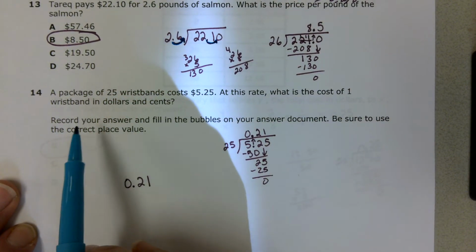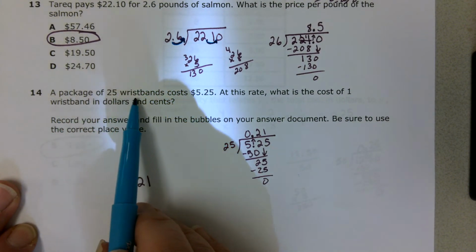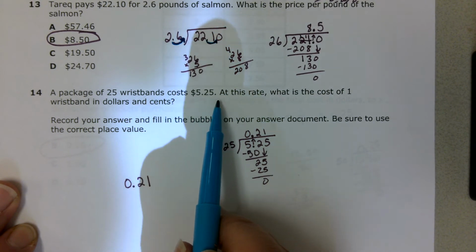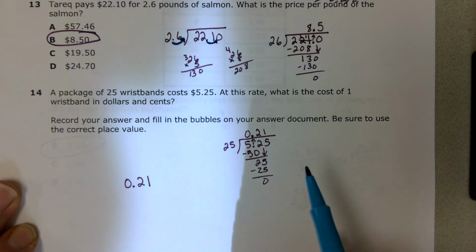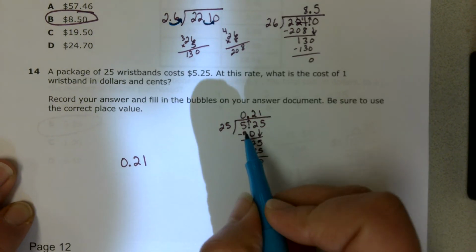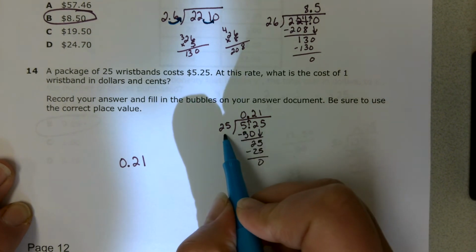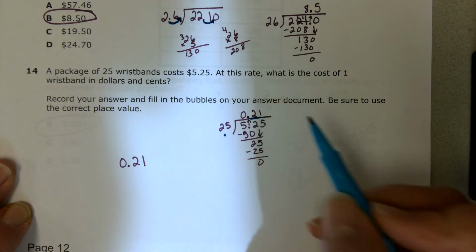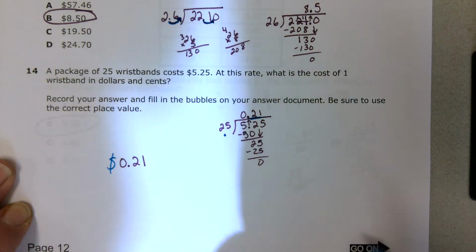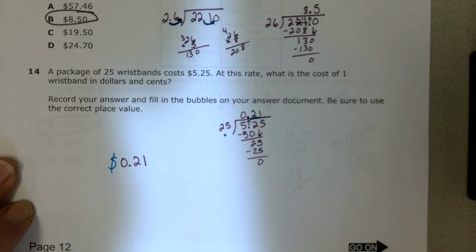Number 14, a package of 25 wristbands costs $5.25. At this rate, what is the cost of one wristband in dollars and cents? Again, we're just finding our unit rate, 5.25 divided by 25. And then we're going to end up with 21 cents per wristband.